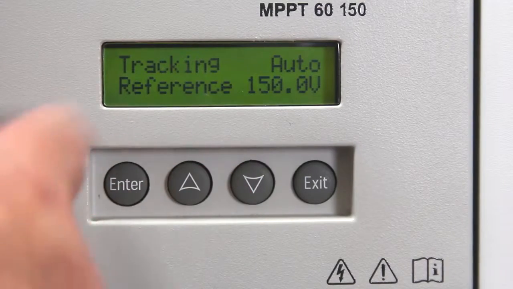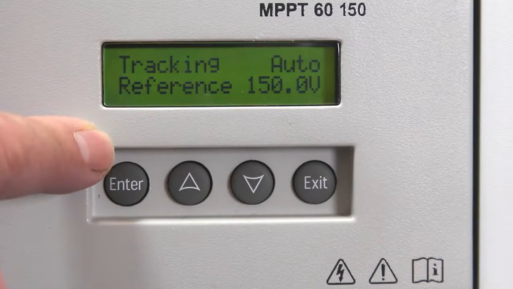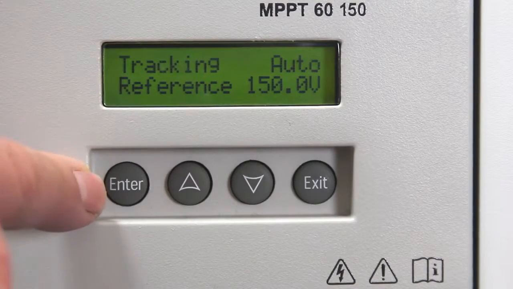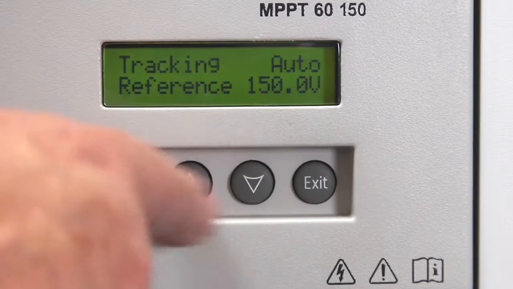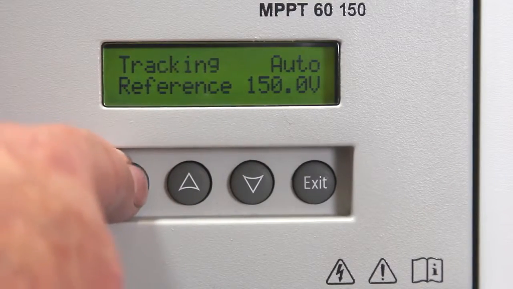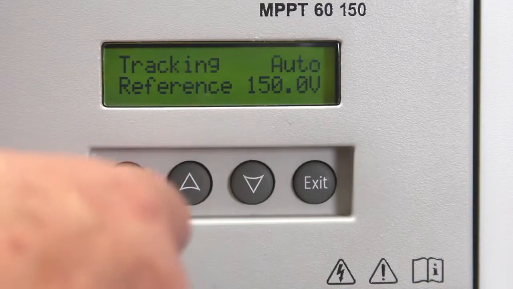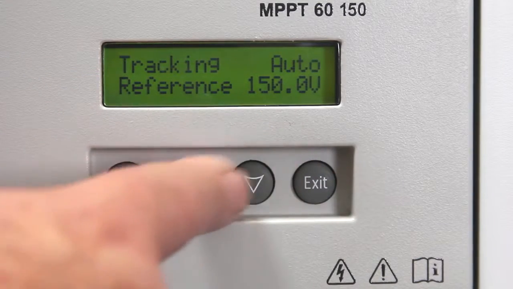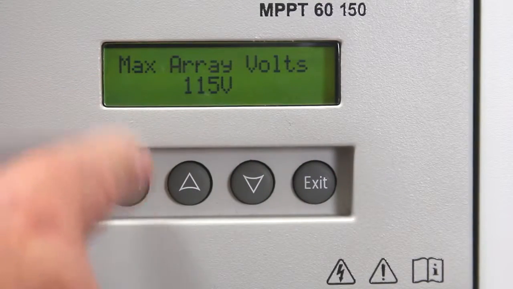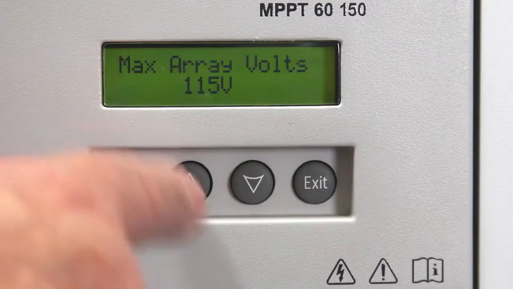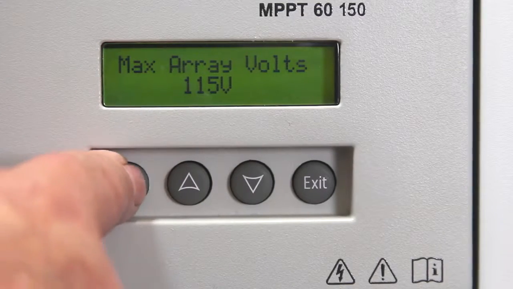Input menu, that is for your MPPT auto tracking. Typically you would always have that set for auto, although you could set a reference voltage if you wanted to. So if I just change that to manual, then I would go by the reference voltage. Maximum array voltage is also a settable parameter.